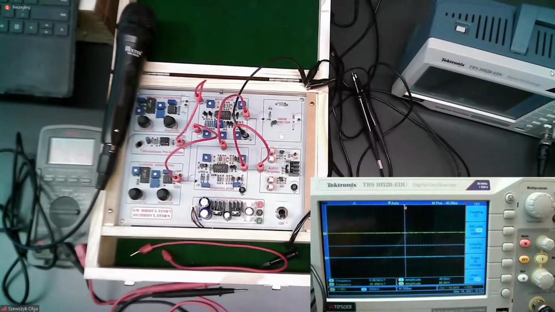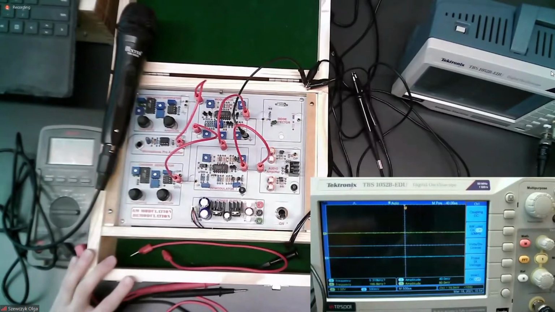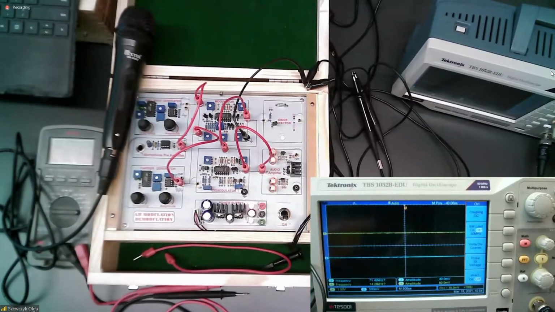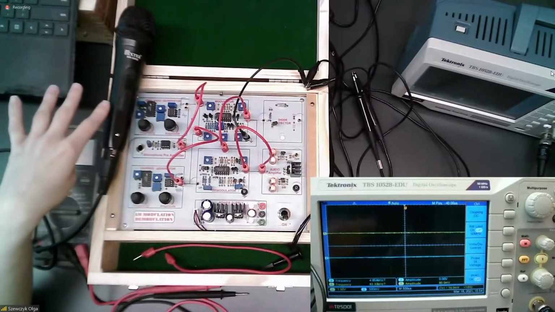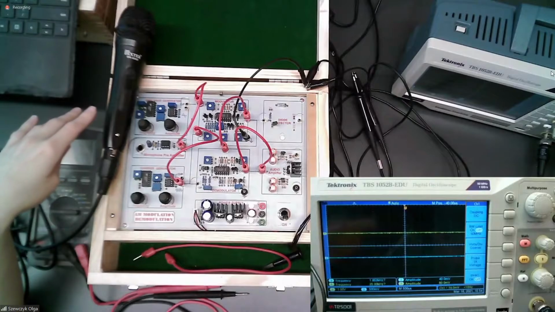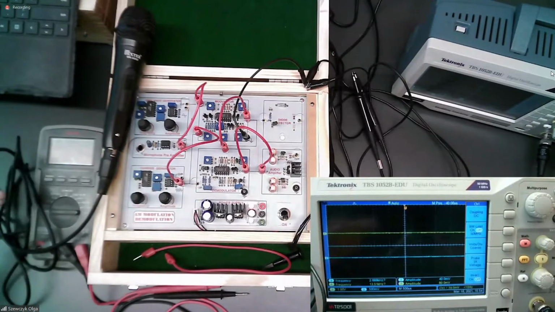So actually we did the same as during the previous exercise, but now instead of an artificial sine wave generator, we have this microphone.